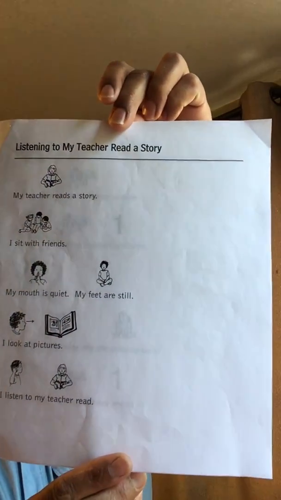Again, here's another one. You're listening to your teacher read a story. Same thing. Color it, talk about it, read it, then reread it. This takes us to the final activity. It's a Fold and Say by Super Duper.